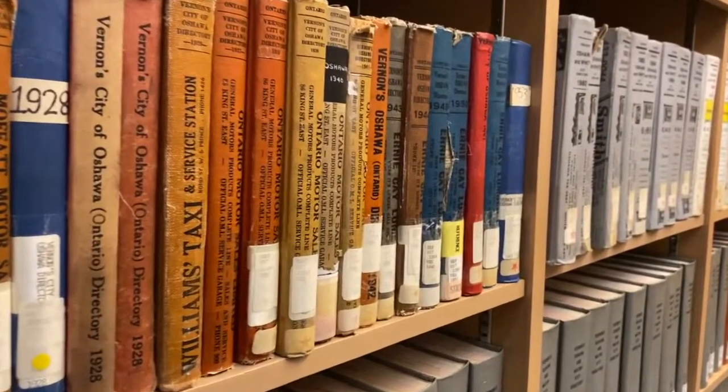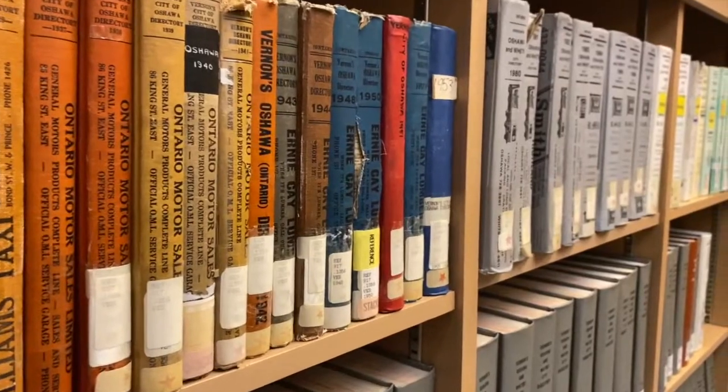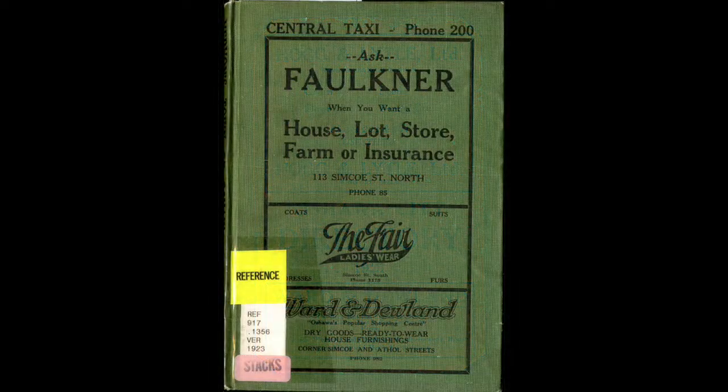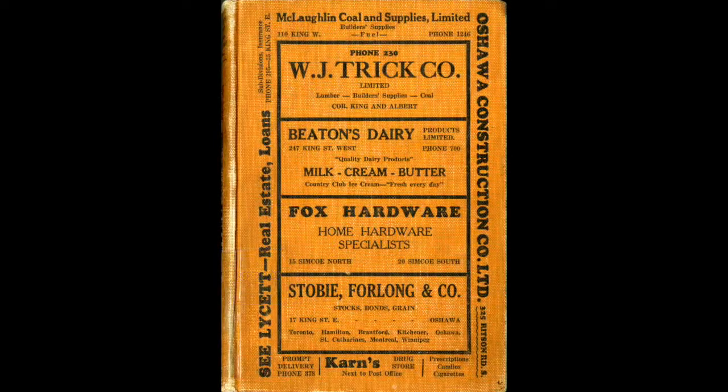Oshawa Public Library holds a nearly complete set of Oshawa City directories, which were published by Vernon's starting in 1921, when Oshawa was still a town, and released annually until 2001, when privacy legislation in Canada began to restrict how personal data could be collected and made public.